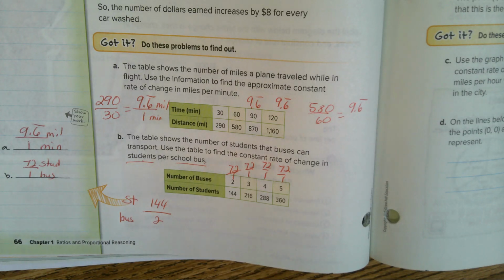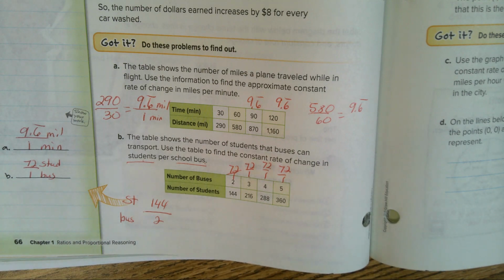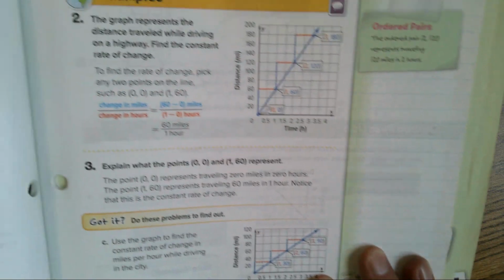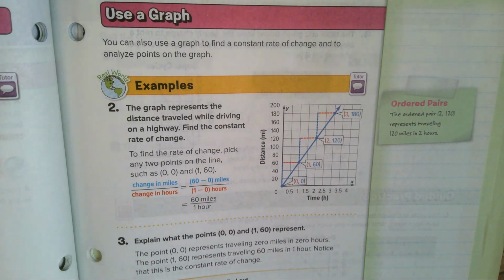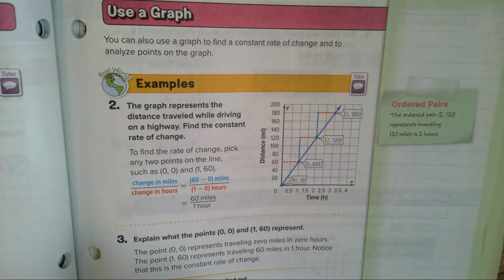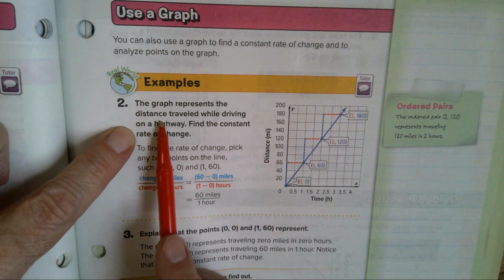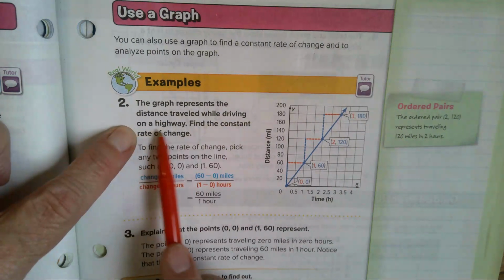On page 67, we're going to graph it. And the graphing, I think, really makes it so much easier when we have a graph. It says you can also use a graph to find a constant rate of change and to analyze points on the graph. Okay, so in this problem here, the graph represents the distance traveled while driving on a highway.